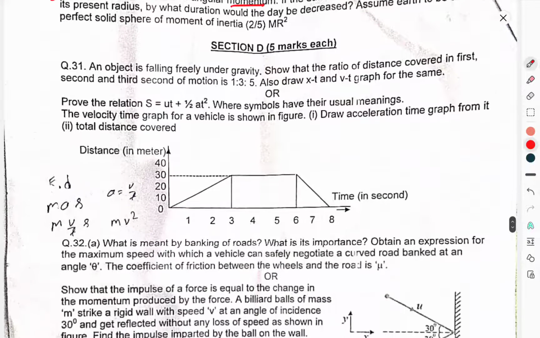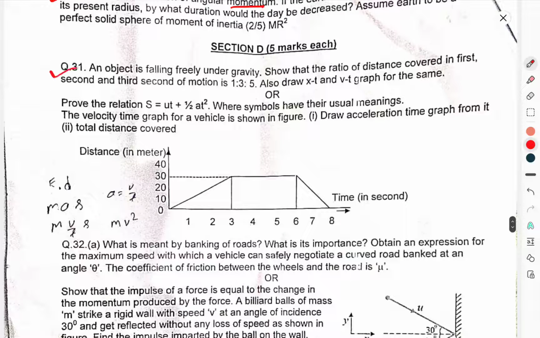Now coming to Section D. Question number 31. An object is falling freely under gravity. Show that the ratio of the distance covered in the first, second and third second is 1:3:5, and draw the x-t and v-t graphs for the same. Or, prove that s = ut + ½at², where the symbols have their usual meanings.